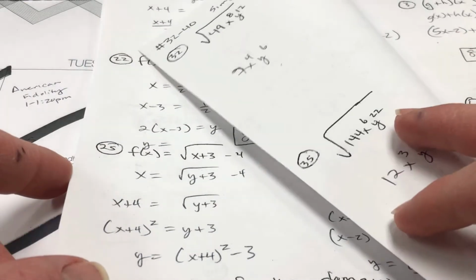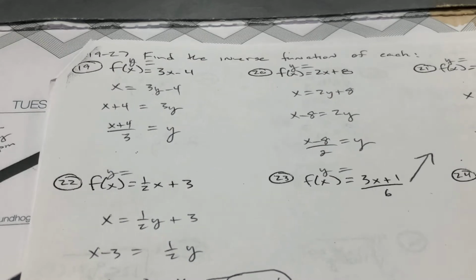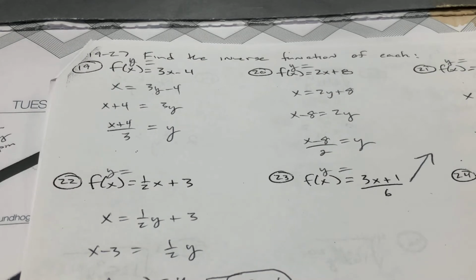Yes, I will grant you that this page is not the easiest. Last year, in your chapter in geometry about translations and transformations, reflections, all that, you did this. You reflected points across the line y equals x, and you saw inverses of each other. So find the inverse of each function.